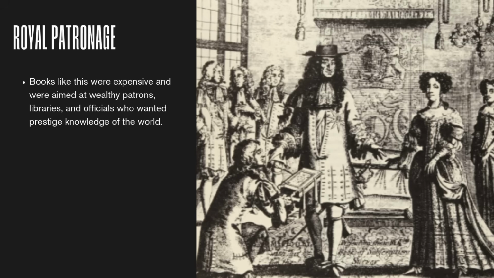Now, books like this that Ogilby had put together were very expensive, and they were really for elite and wealthy patrons and libraries and officials who wanted prestige and knowledge of the world. And so Ogilby was known for doing these types of books.